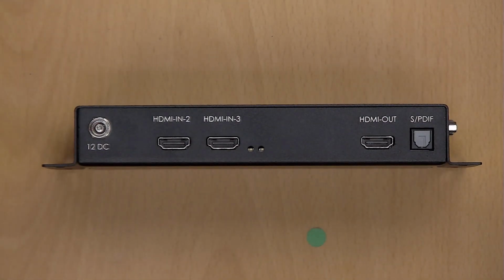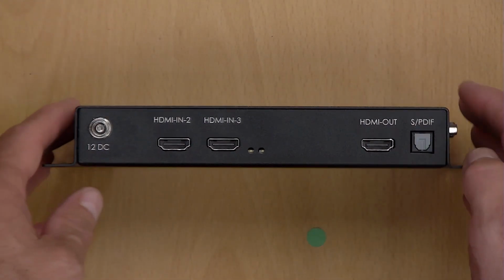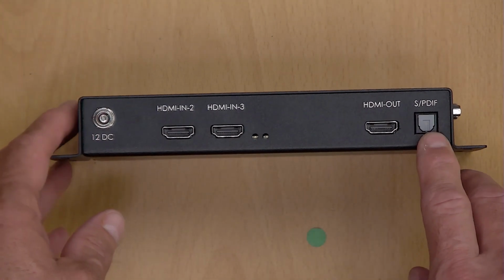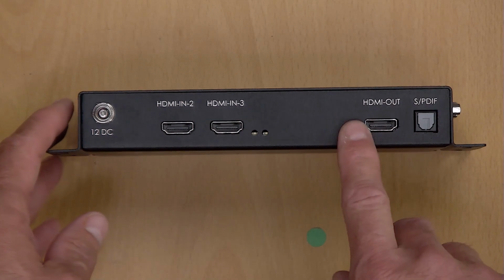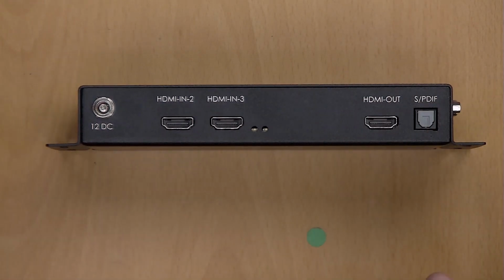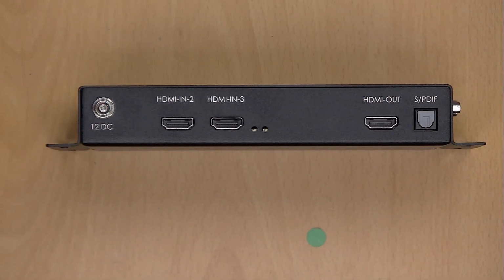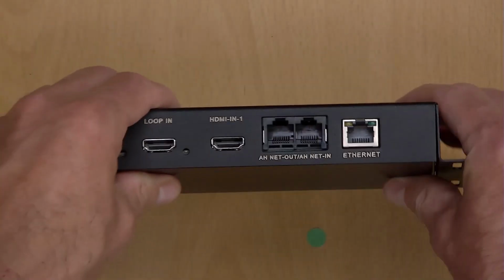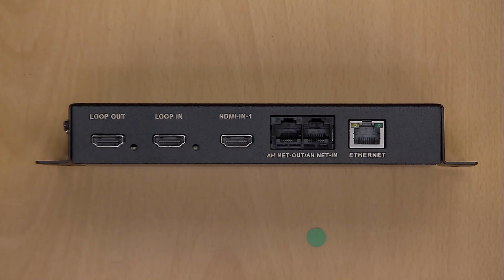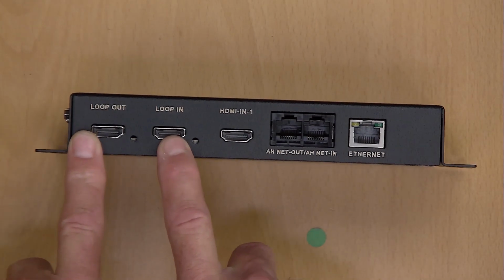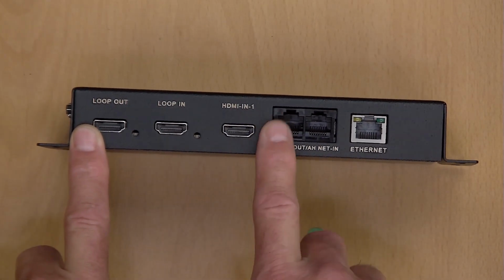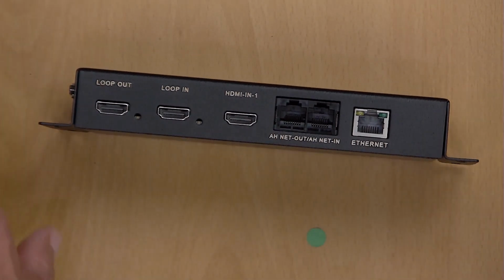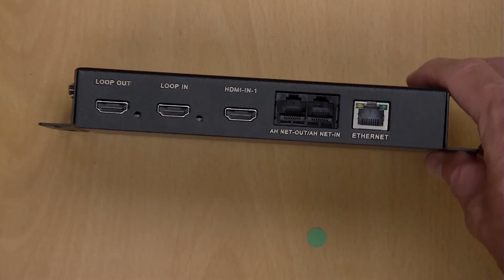But we will have the same kind of inputs. If we take a look at it, we will have here the video output, and we will have the digital audio output as well. We will have two HDMI connectors here for the input, and two connectors here for the loop in and loop out, and one more source input. So three source inputs, the loop in and out, and then we have the Ethernet connectivity.